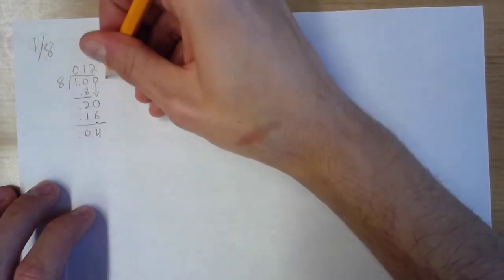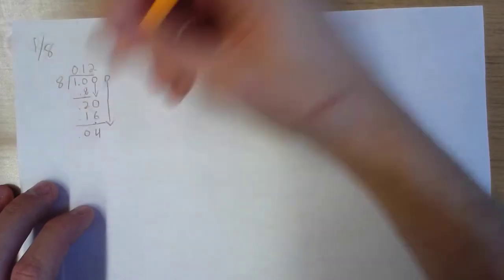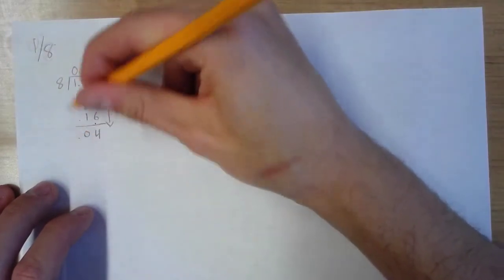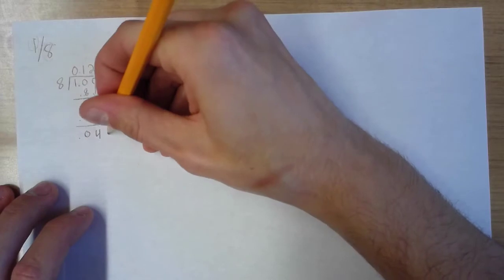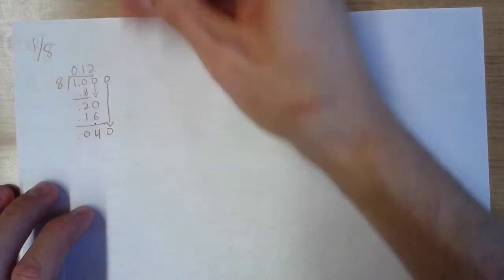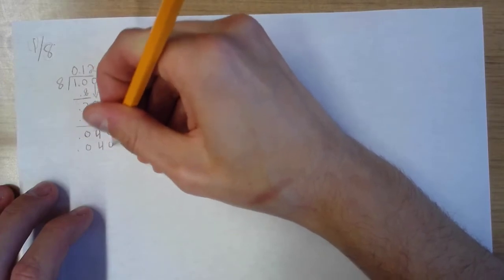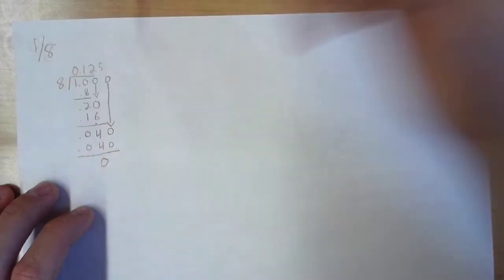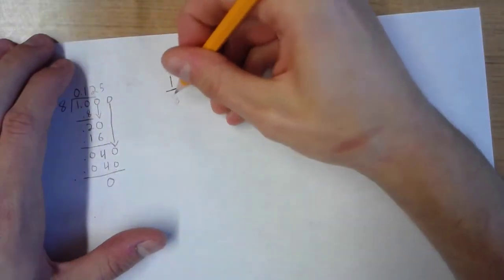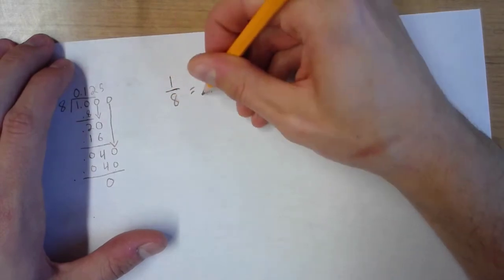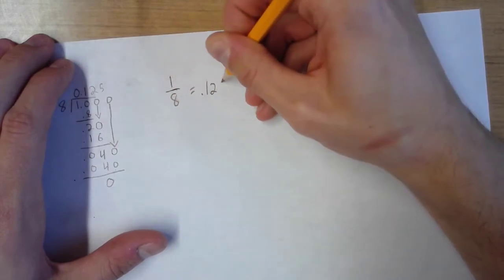We have to take another 0 here. So 8 goes into 0.040, into 40, 5 times. So what we're left with here is 0.040 minus 0.040, and we are left with 0. We have our answer, which is 1/8 equals 0.125.